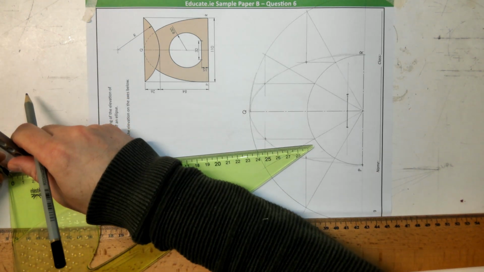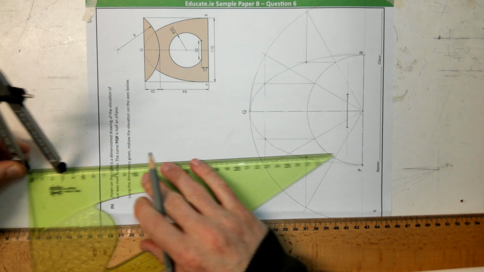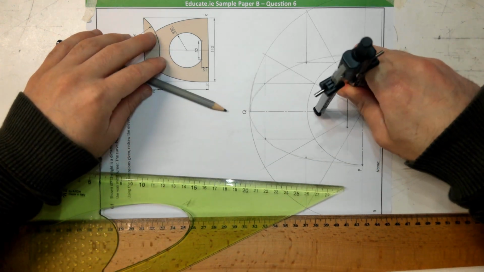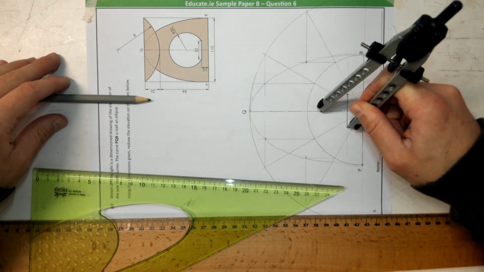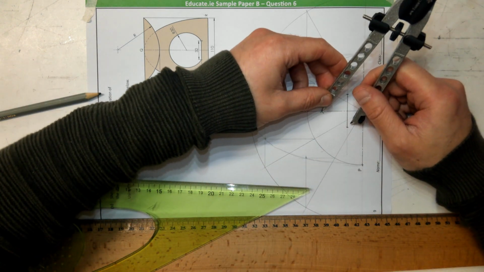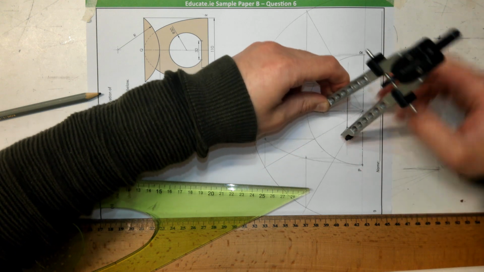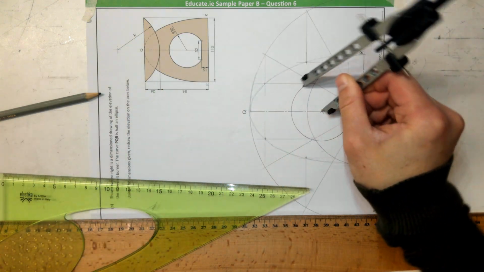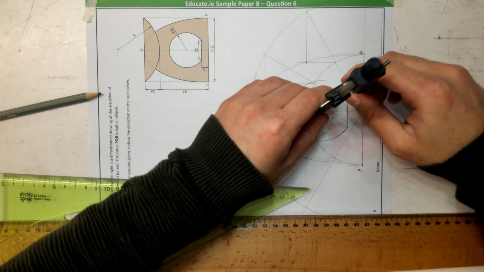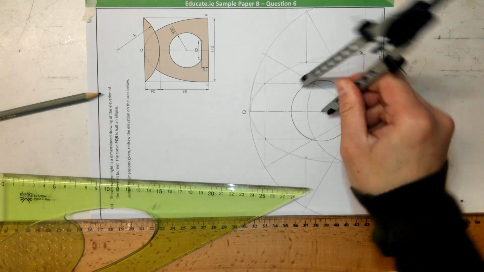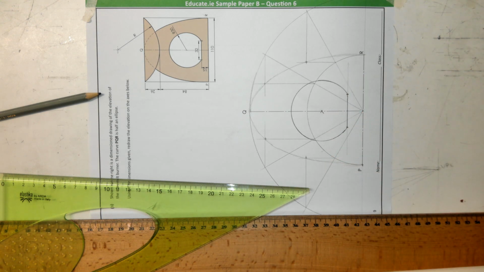So what we can do is, we can take our radius 30 there, swing an arc from either the top point or the bottom point, doesn't make a difference. We want to cross over each other. Then we can use that radius 30 and draw the rest of our circle there.